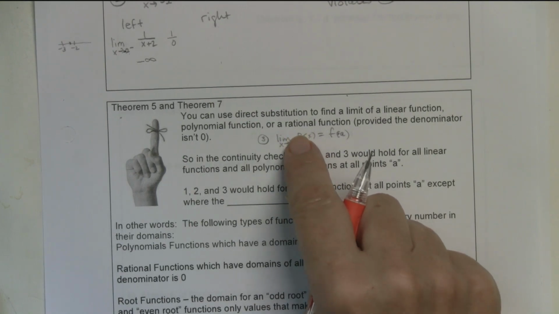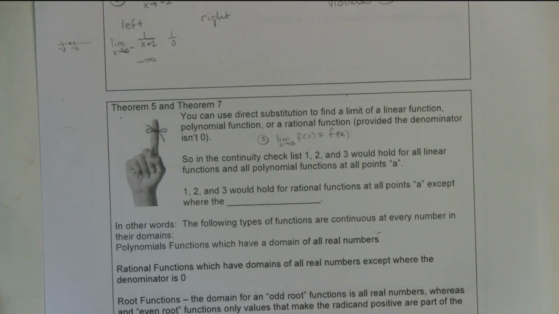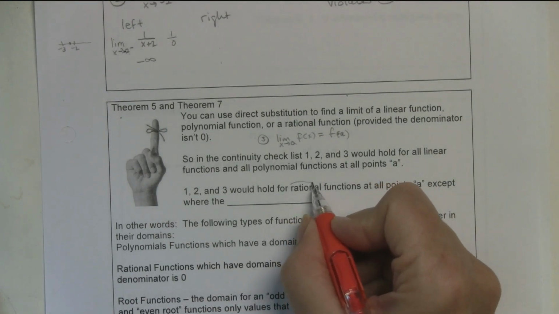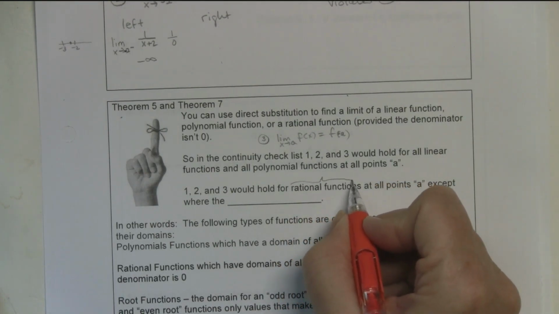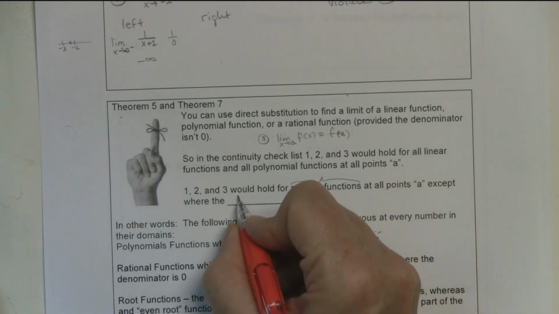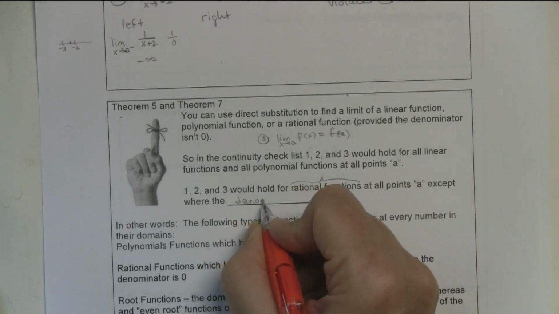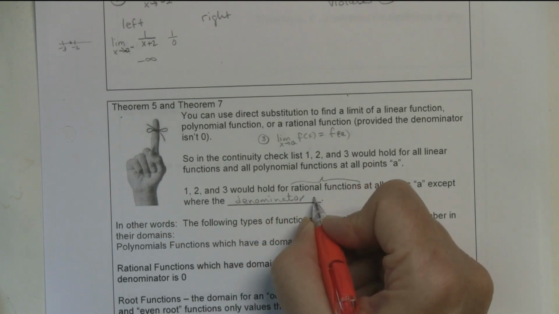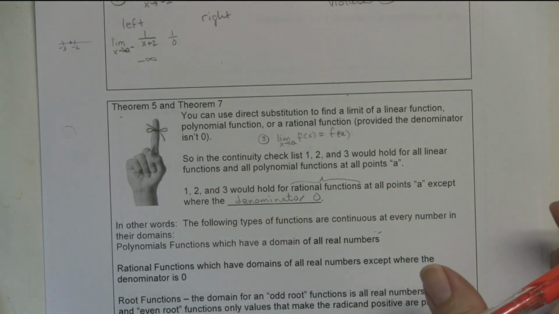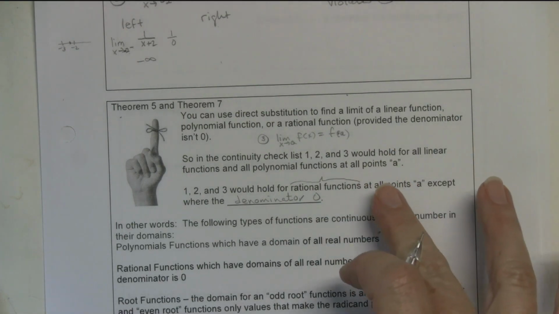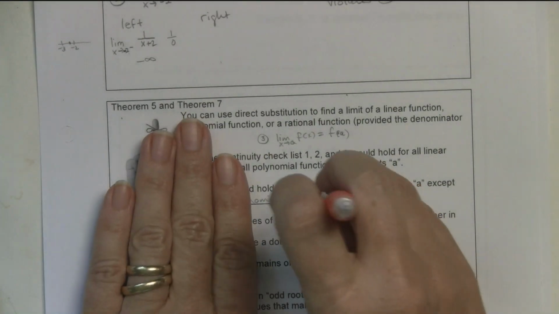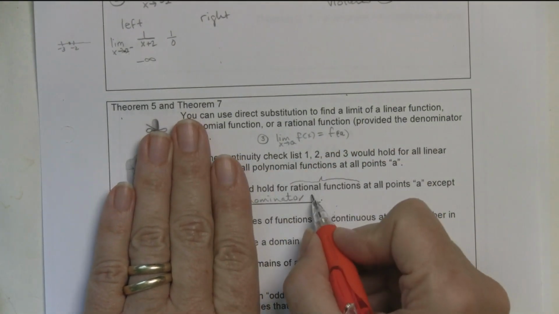domain. And then these two things will be equal for every polynomial, and would be equal for every rational function as long as, and what do we have to be careful on a rational function, as long as that value for a doesn't make the denominator equal to 0. And so it would be at all points a except where the denominator is 0. And so that would be kind of the story there.